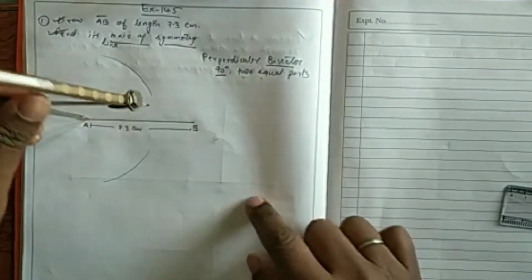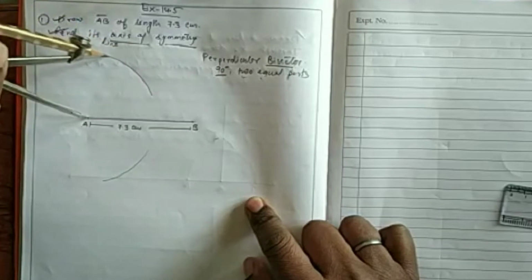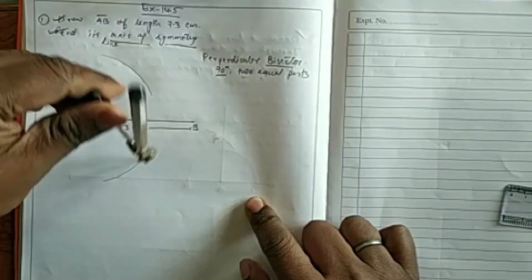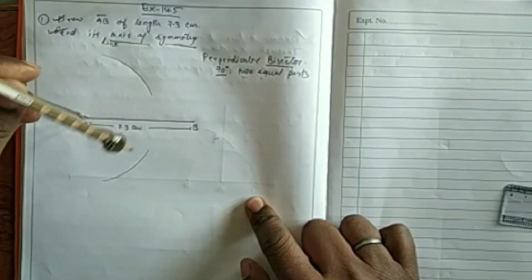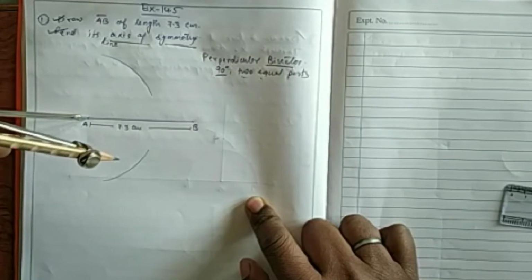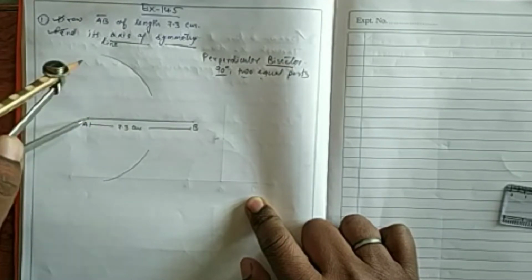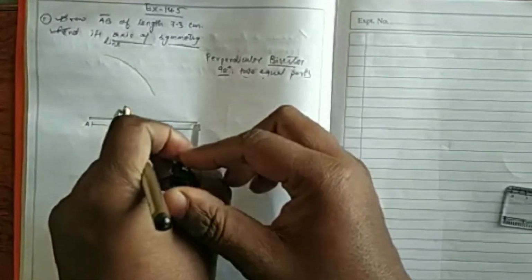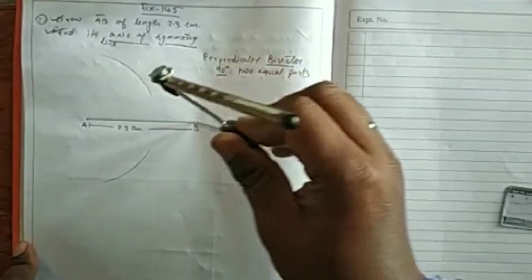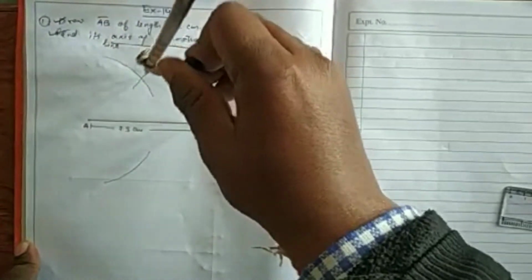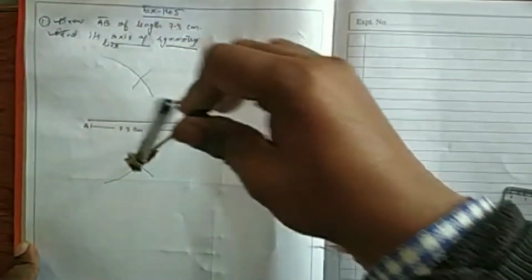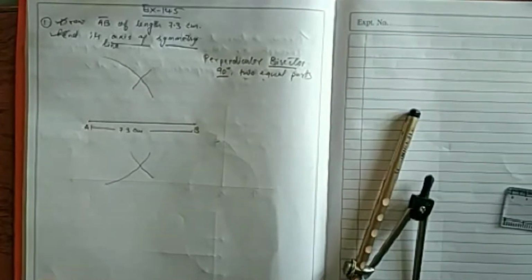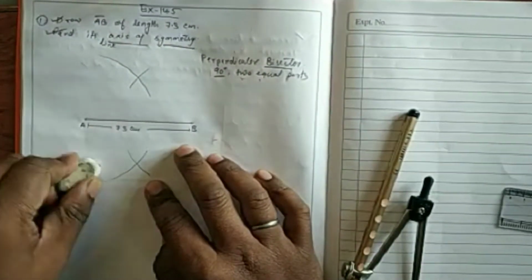From A make an arc upside and downside. Any doubt up to here? No, sir. Then from B, place the pointer at B and cut these arcs upside and downside. Extra one you can remove it. Okay, no problem.